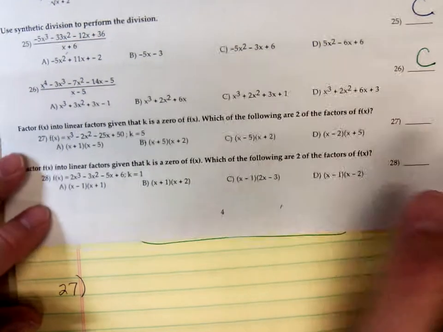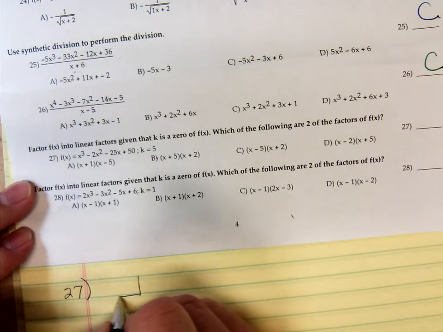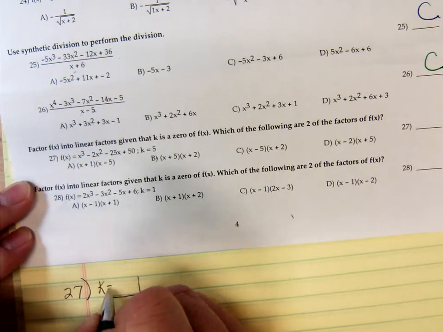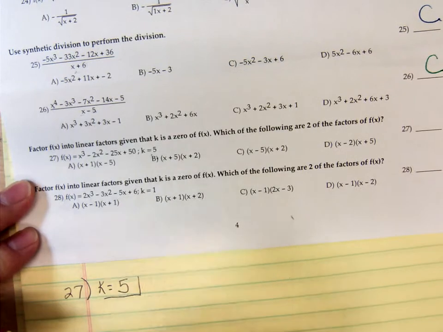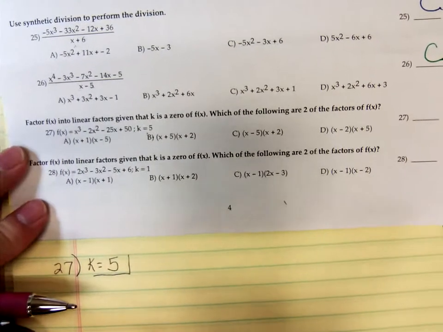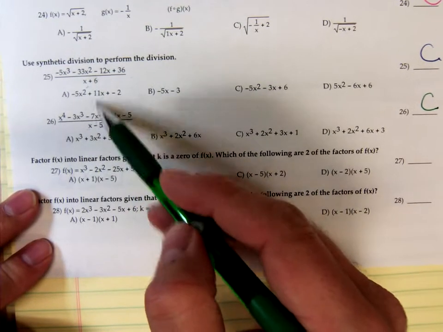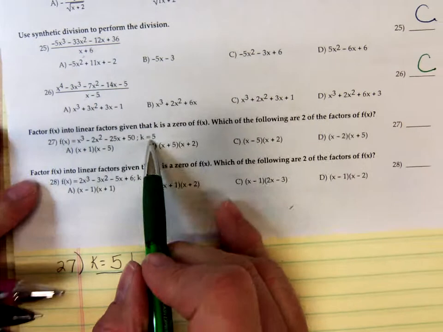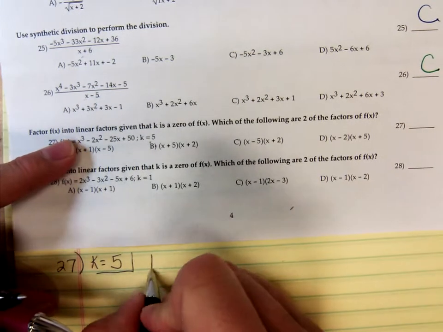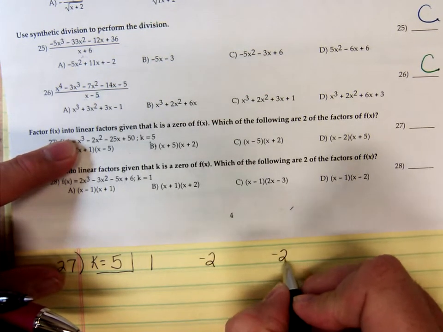So, 27. They've already told you that k is 5. So notice you don't change the sign. It's when you're not told k and you have to look at the divisor that you change the sign. But here we're told k is 5. Now 1, negative 2, negative 25, 50.